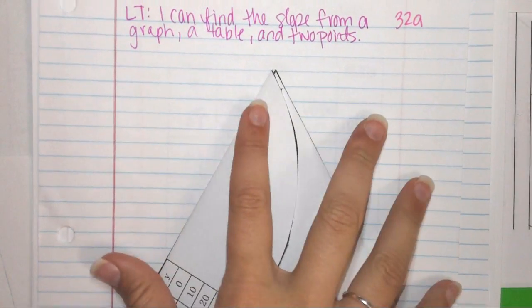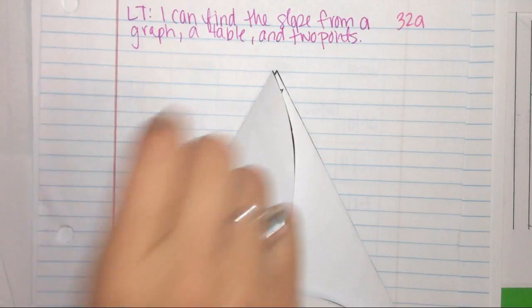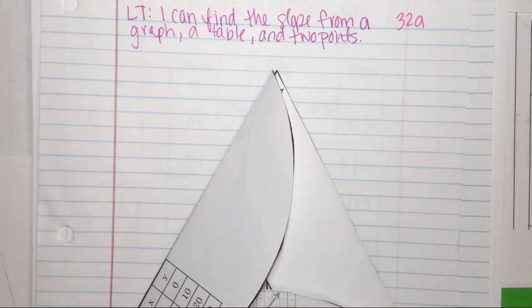Alright, so today we're going to be able to find the slope from a graph, a table, and a 2 point. That's what we're going to be able to do by the end. Then you're going to work on problems, hopefully we'll get to it. Each of you works on a set of problems, and you should each get the same answer, and you'll be able to come here. But you'll be doing different things.